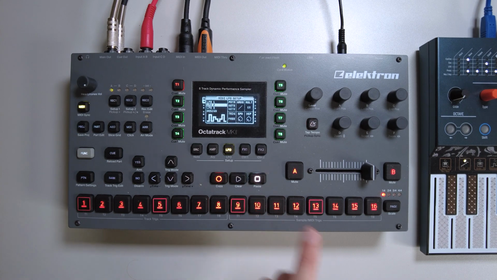In general, I think the combination of a synced LFO and a free running LFO can lead to very interesting results because you're not getting a complete mess, but still you're getting some randomness in there, which is fun.